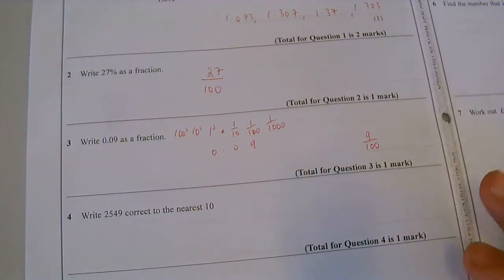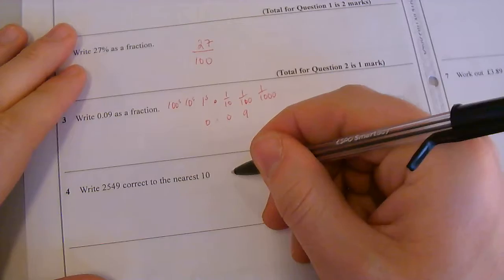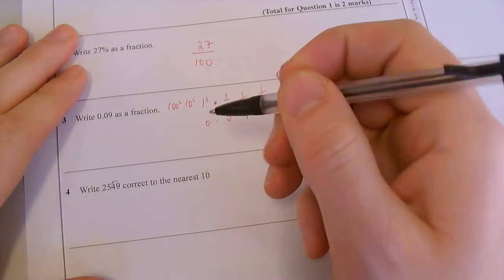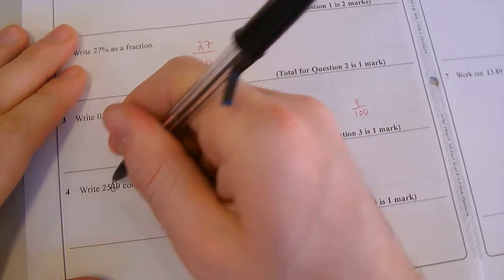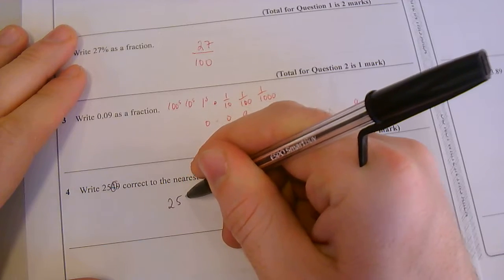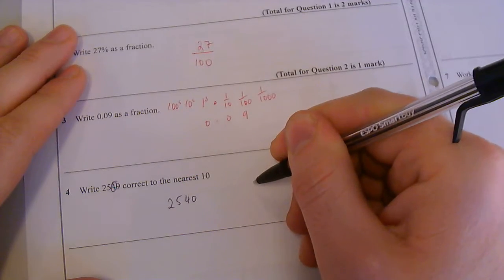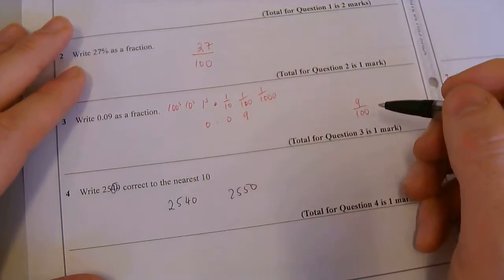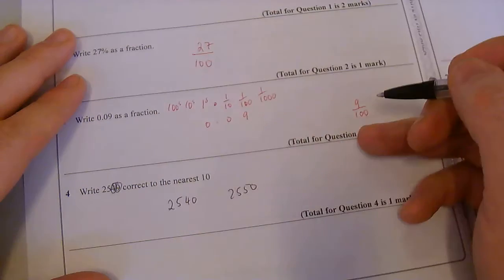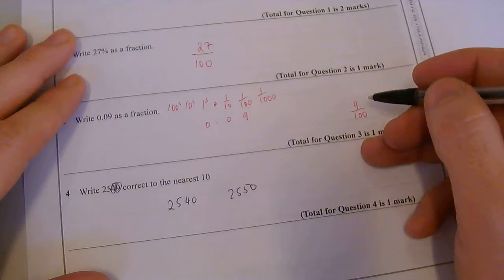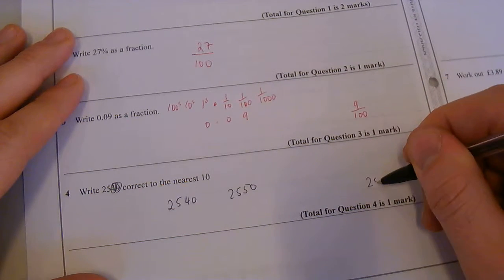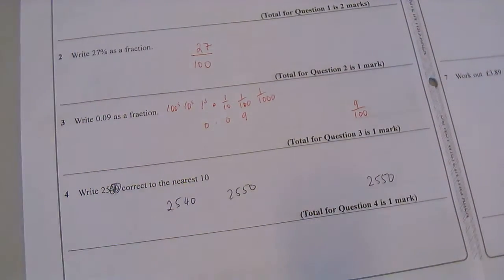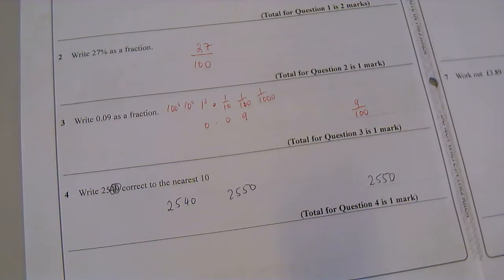So when you remember those headings, that's really straightforward. Okay. Question 4. When we're rounding to the nearest 10, that 4 is in the tenths column, obviously. So it's either going to be 2540, so it's going to round down, or it's going to be 2550, sorry. And then because the first number to go was a 9, if it's 5 or above, we're going to round up, so the option we're going to pick is that one. Okay? So nice and straightforward.